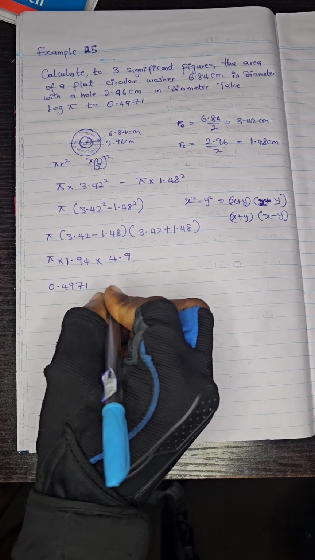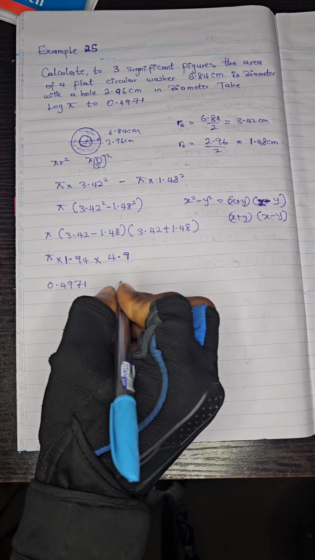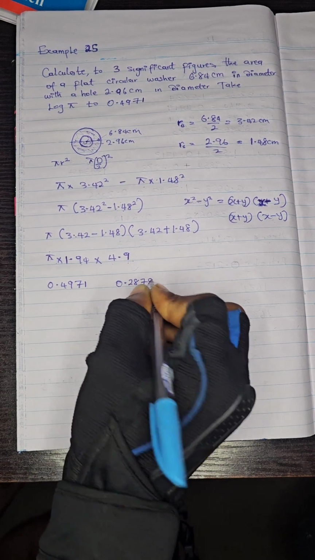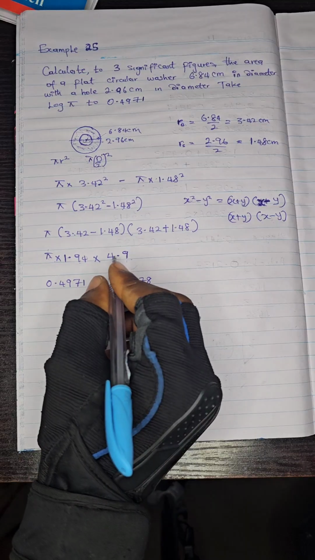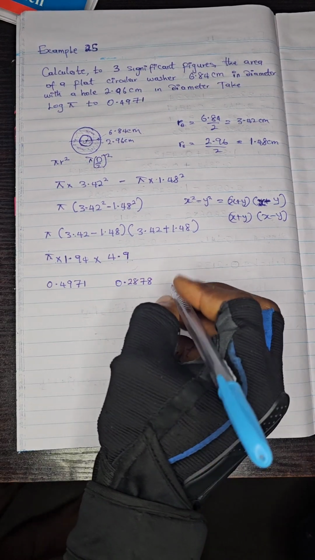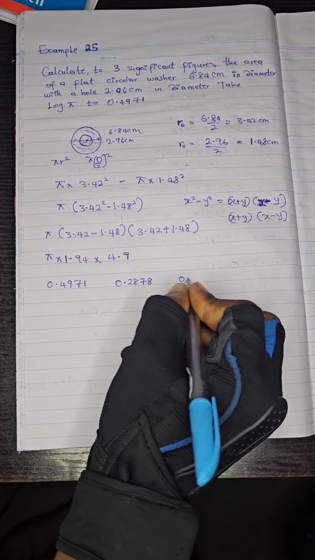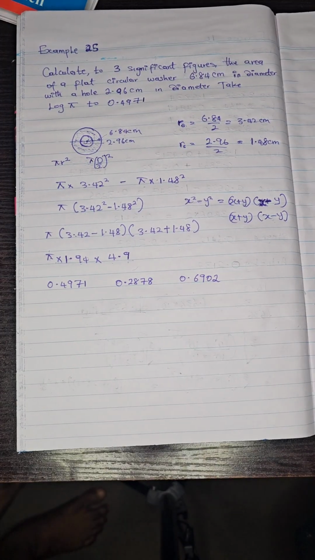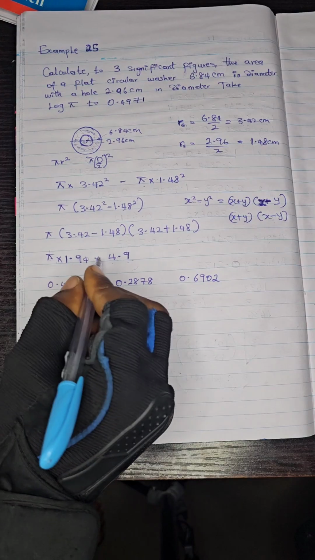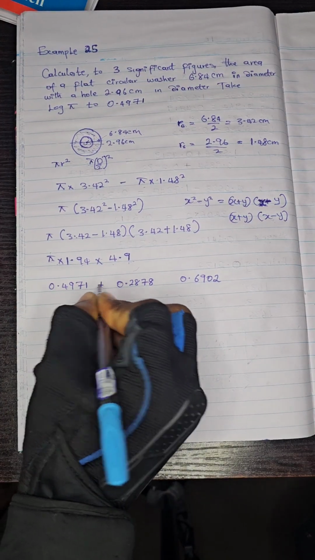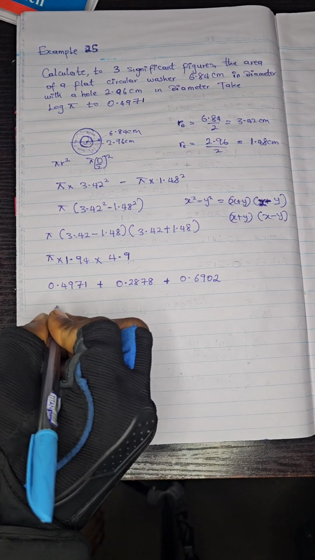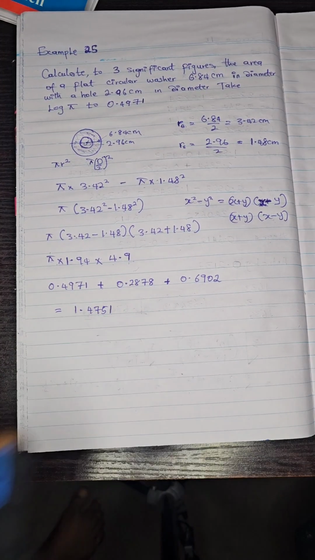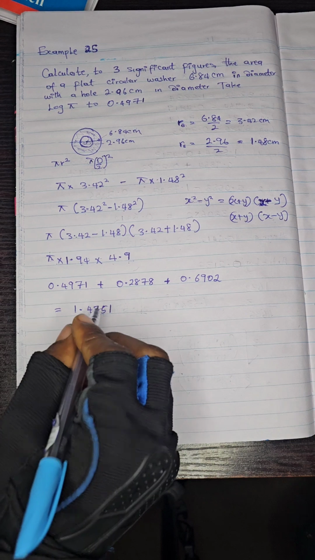If you do that, the characteristic of this one is 0, obviously, giving 0.2878. While the logarithm of this, find the characteristic of 49 under 0, which should give us 0.6902. Because here is multiplication, we apply our law of logarithm. We are going to add this, and when we add it, we'll get 1.4751. So we'll now find the anti-logarithm of this.